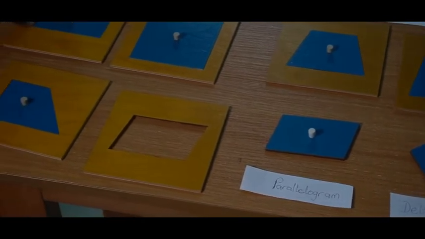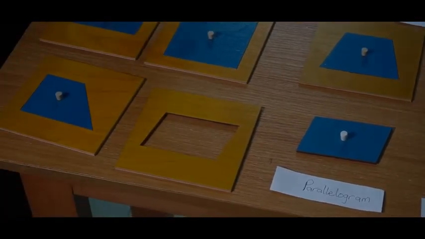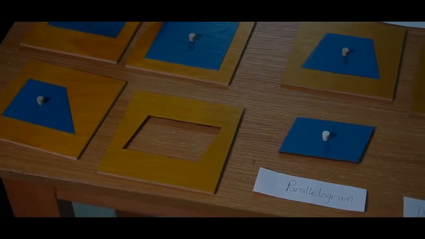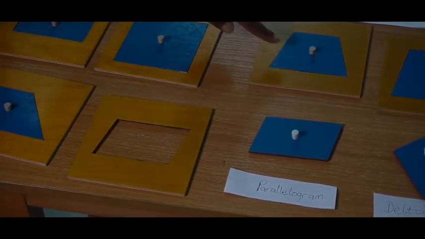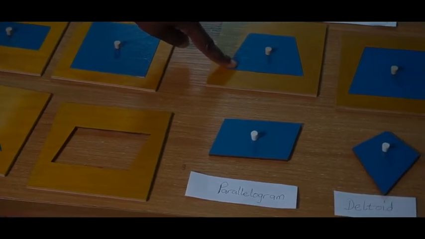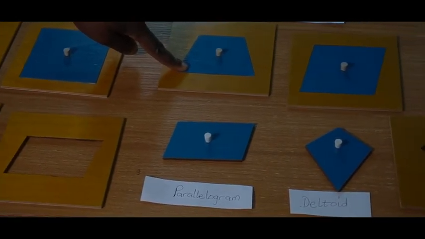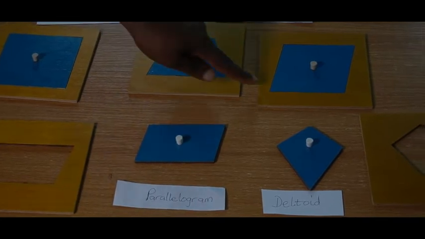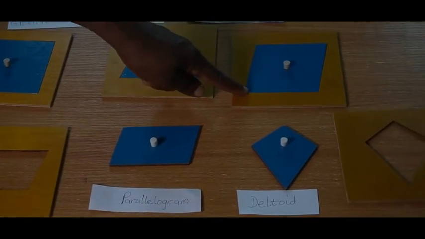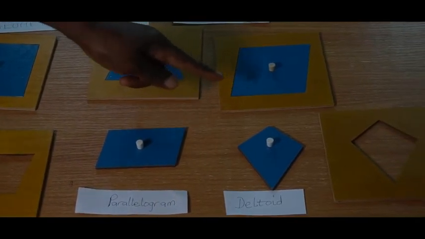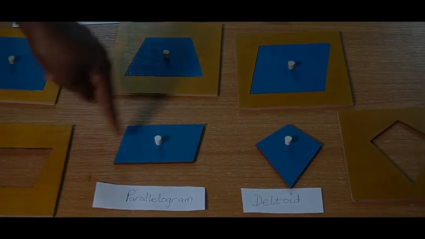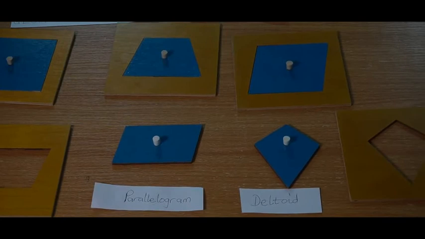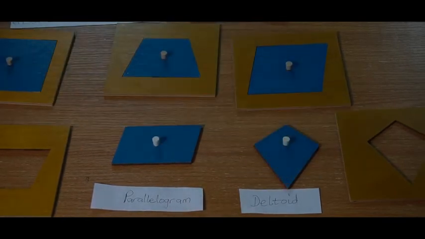Now, what about this quadrilateral? What's the name of this quadrilateral? A rectangle. What's the name of this quadrilateral? A square. And what about this one? A trapezoid or trapezium. What's the name of this quadrilateral? A rhombus. What's the name of this quadrilateral? A parallelogram. And what's the name of this quadrilateral? A kite or deltoid.